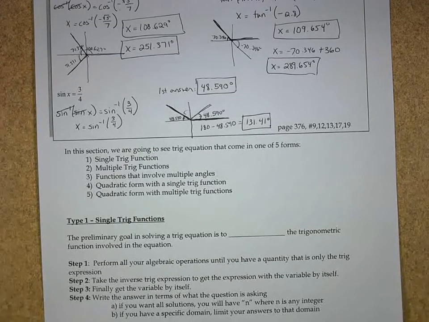Multiple trig functions, where I've got different sines, cosines, tangents combined in the same problem. Functions that involve multiple angles being 2 thetas, 3 thetas, 4 thetas. Quadratic form with a single trig function, and then quadratic form with multiple trig functions. Quadratic form just saying I'm going to have squares in there like a quadratic function.